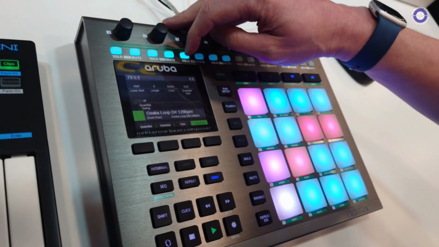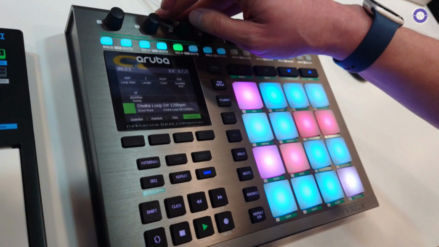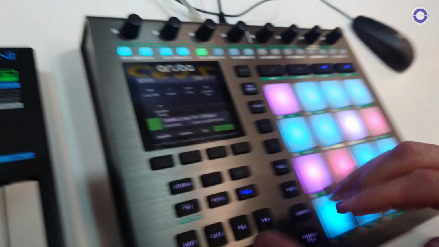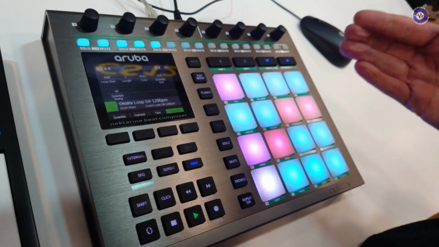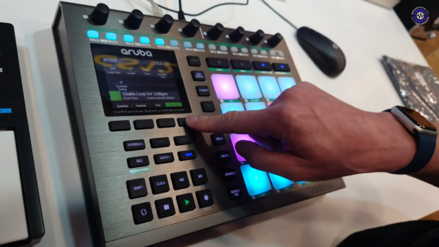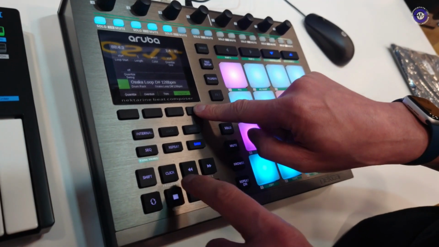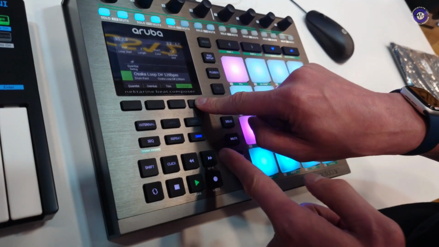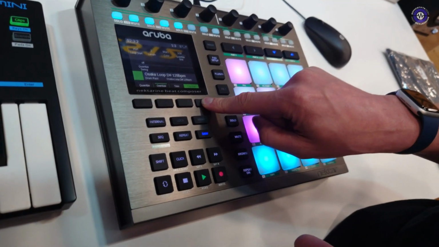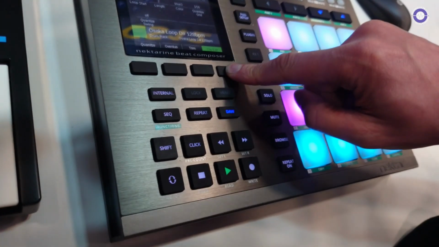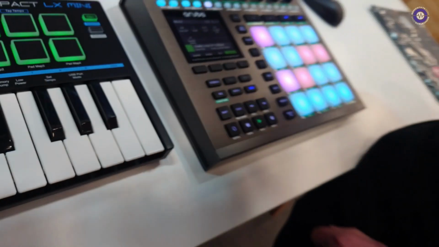So you can tweak all the parameters of each clip in real time, and then just jump between them. I should also show there are shortcuts along the transport mode. This is consistent across all our devices with Live. Same goes for the LX Mini. If you hold down the clip button, whether here on LX Mini or on Aruba, your transport controls will half or double the clip length, toggle clip record mode on, quantize as well, and also clip stop. Right. Neat.